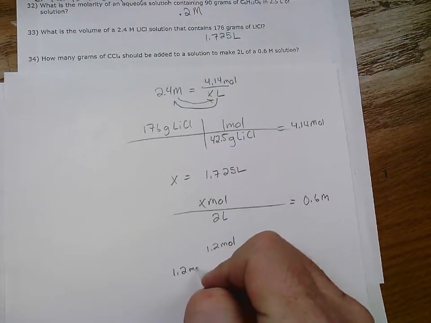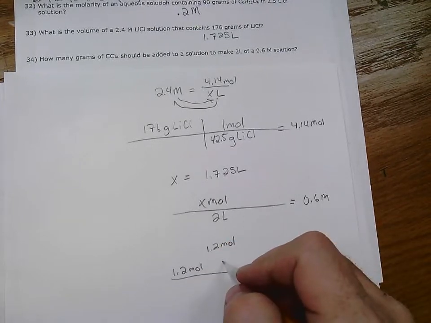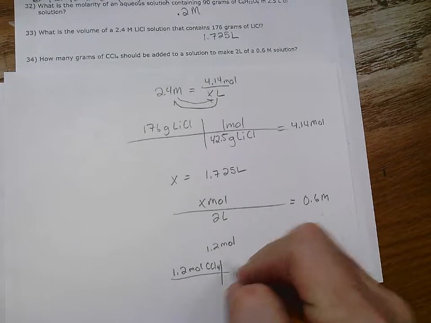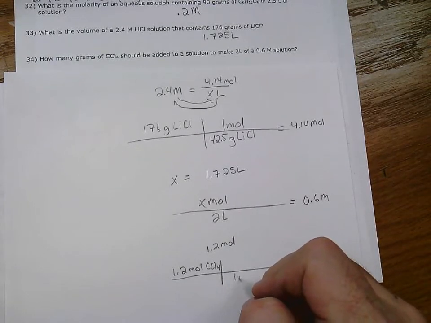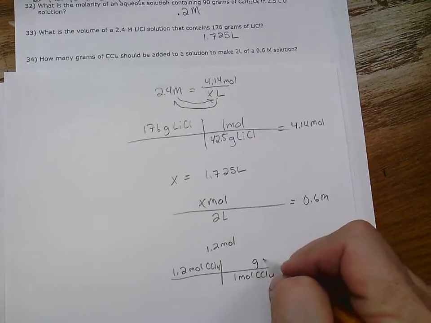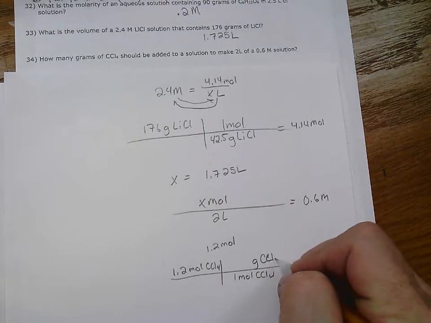1.2 moles of CCl4, over 1 mole CCl4 is how many grams of CCl4.